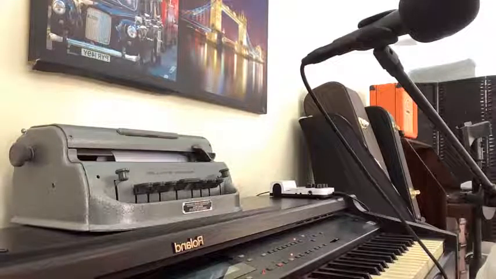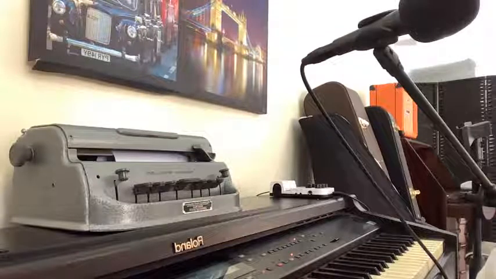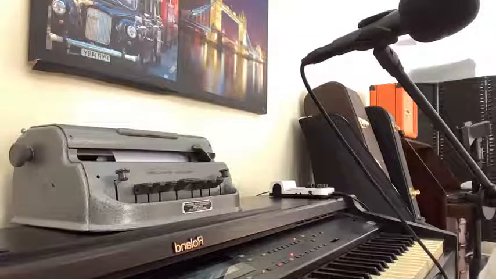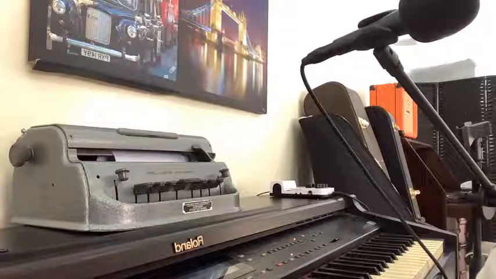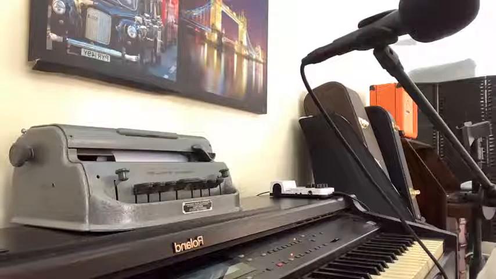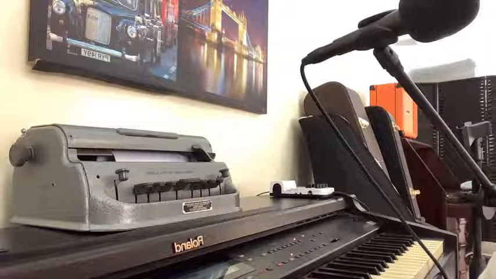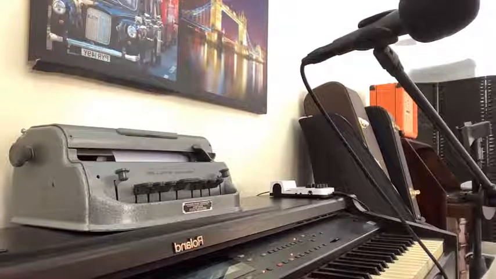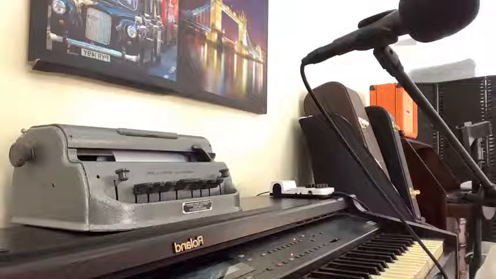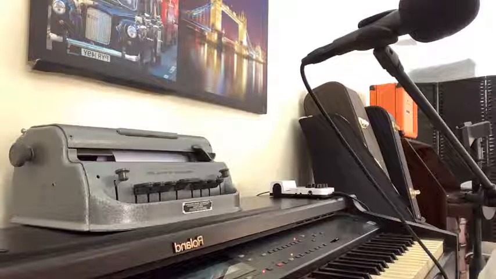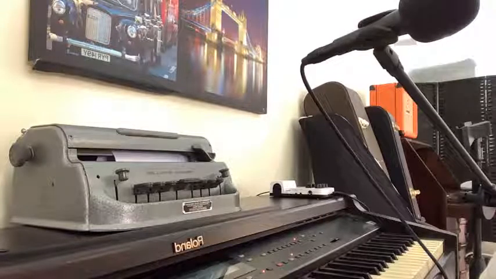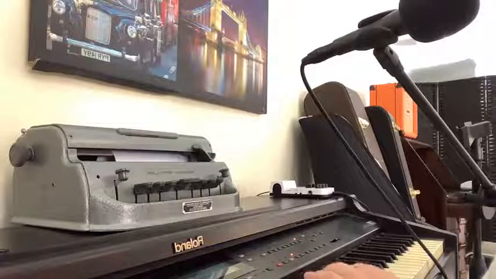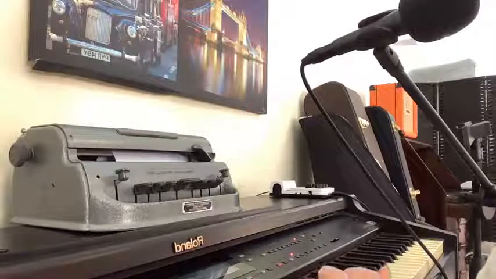Now, between E and F is a semitone. Then from F to G is a tone. G to A is a tone. A to B is a tone, and then B to C is a semitone or a half step. So that's what makes up the C major scale, and we can apply that to all of the other major scales as well, whether it's C or D or E or F or G or A, etc. So we can apply that to all the different scales.